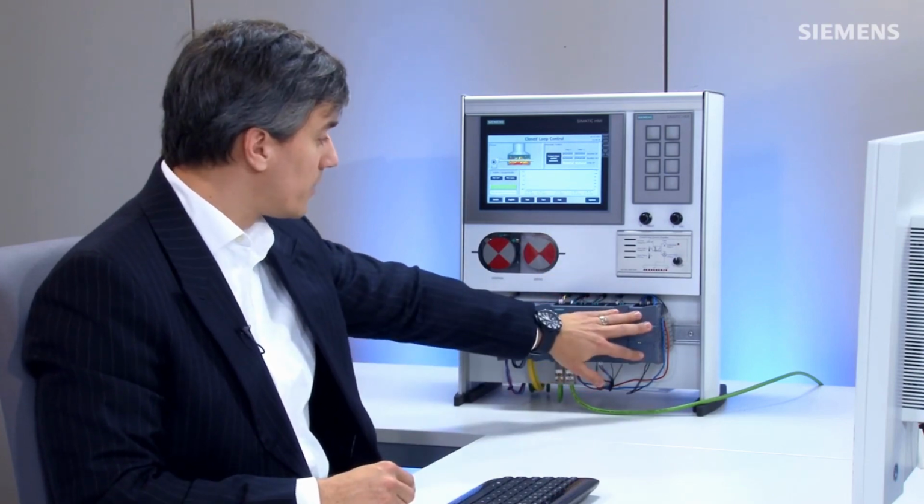As you can see, here is the 1215 controller, and we have an analog module. We also have this closed loop control simulator, and this is what we're going to create the PID loop for.